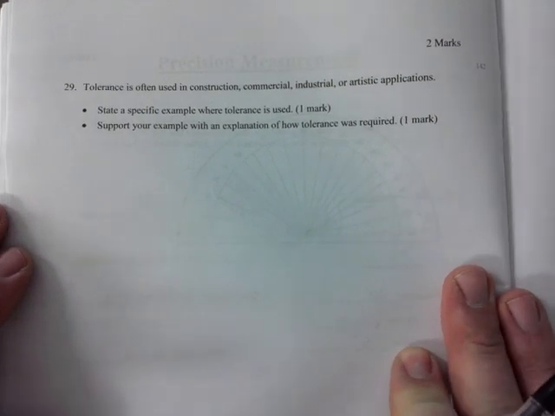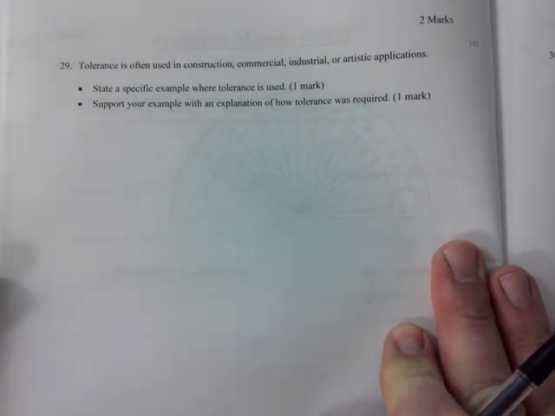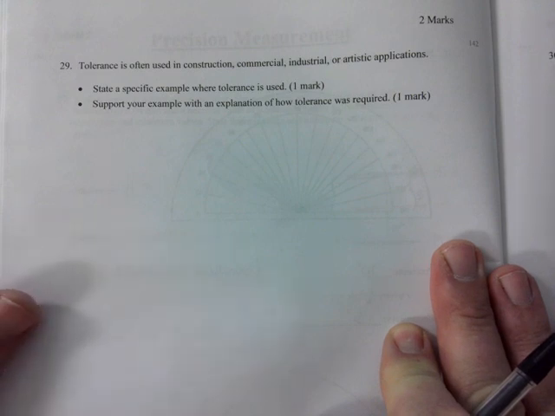All right, keep going. 29. Here's another one of those. Tolerance is often used in construction, commercial, industrial. State an example where tolerance is used. Support your example with an explanation.